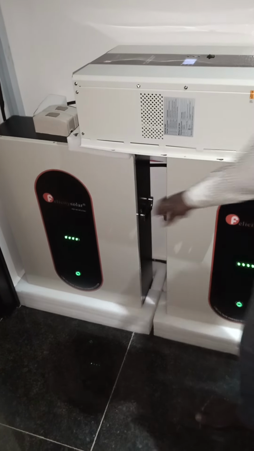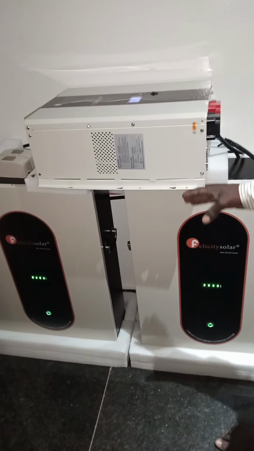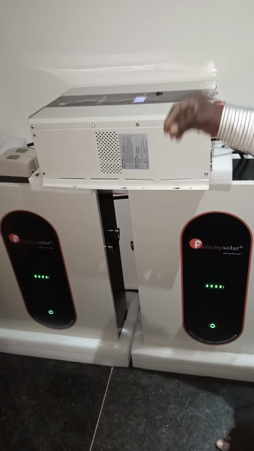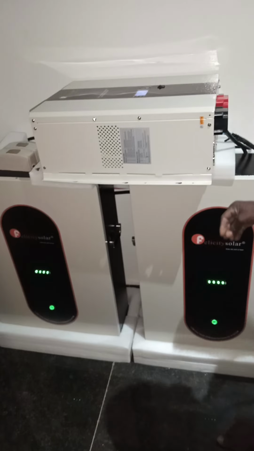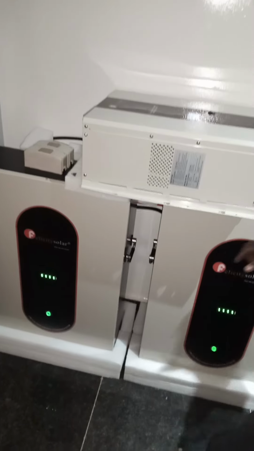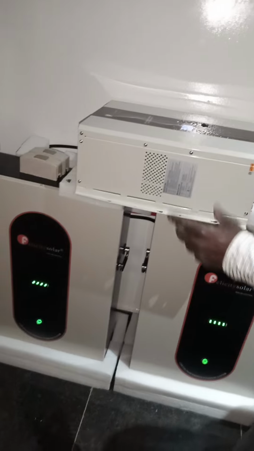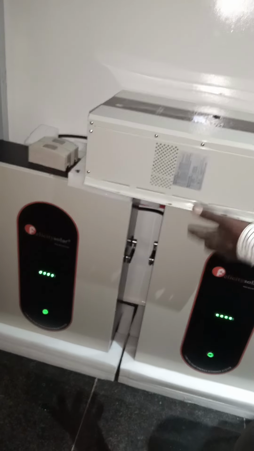If we combine them together with a good arrangement, which is called parallel arrangement, the procedure for connecting them is that the positive of the first storage is connected to the positive of the second storage, while the negative of the first is connected to the negative of the second storage. With this connection we get 15 kilowatt-hour. Now, after that, this is the inverter.